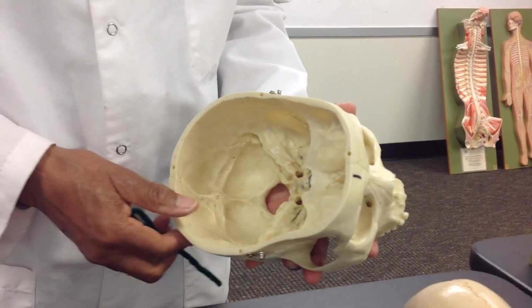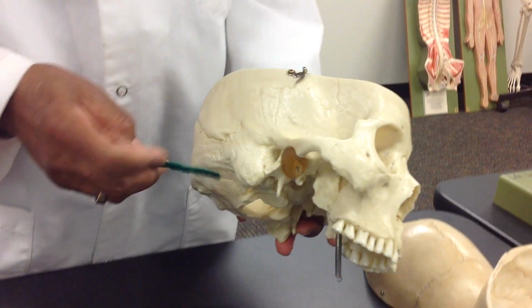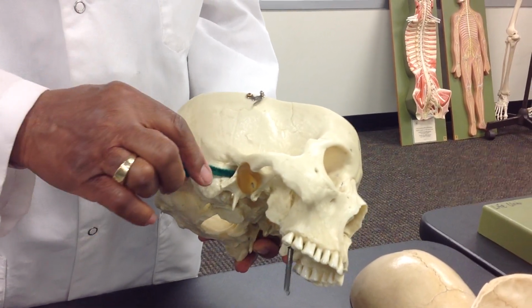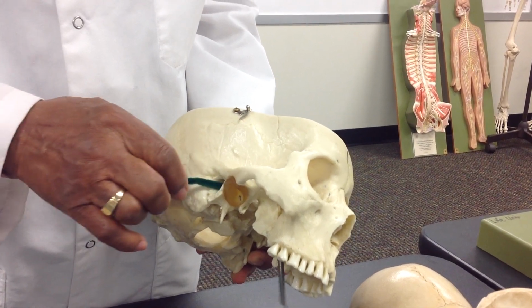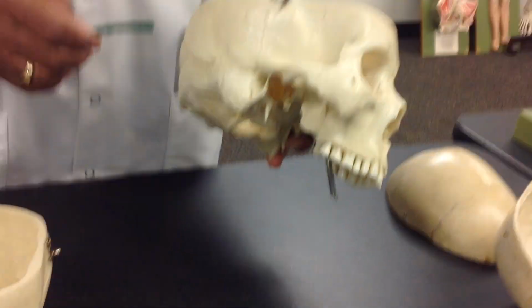Now, the next structure is the external auditory or acoustic meatus. It's going to be found on the outside of the temporal bone, the exterior entrance to the ear canal. So this is the external auditory/acoustic meatus.